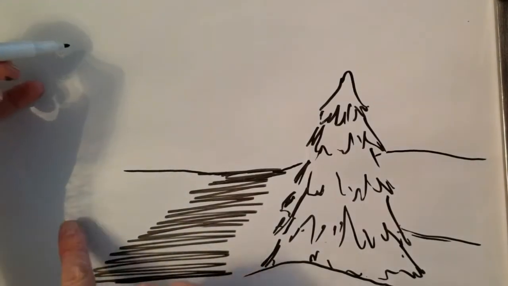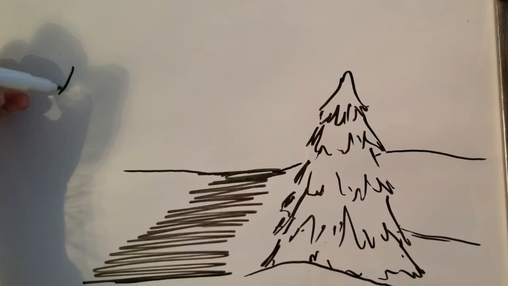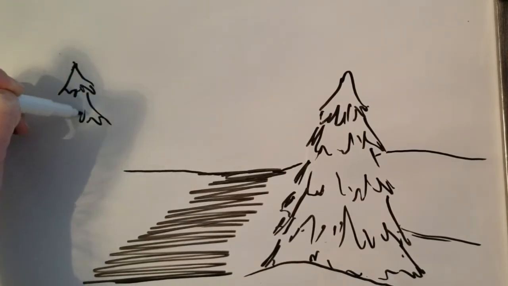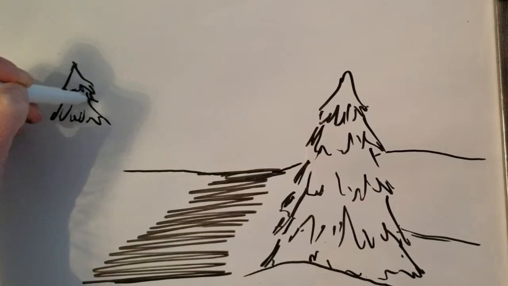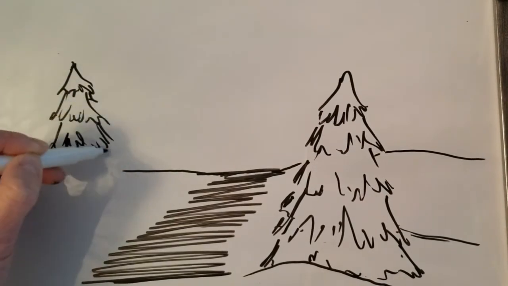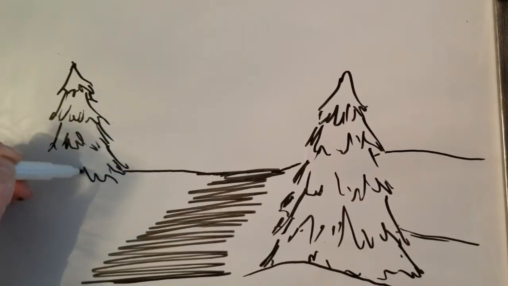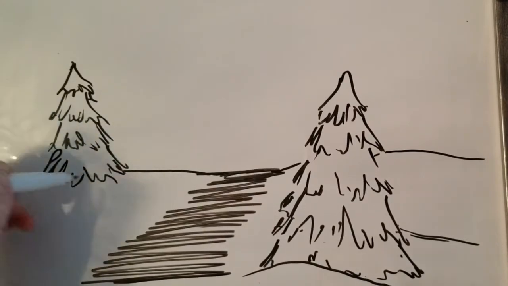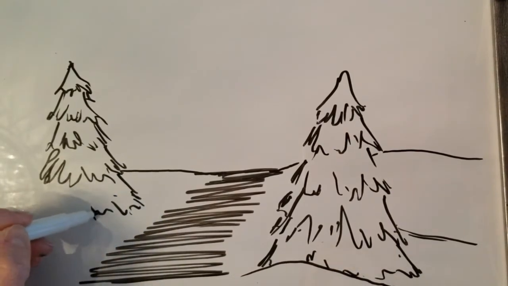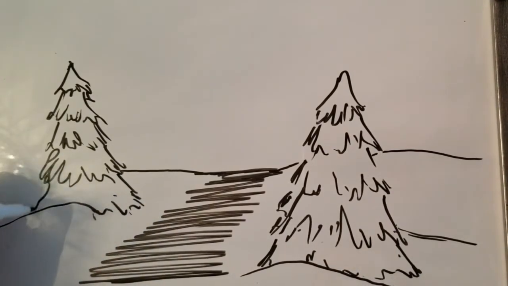Let's do a tree in the middle ground here. So this one's going to be a little smaller. So we're showing some distance because the size gets a little smaller. I'm just going to put a little lap of snow there.